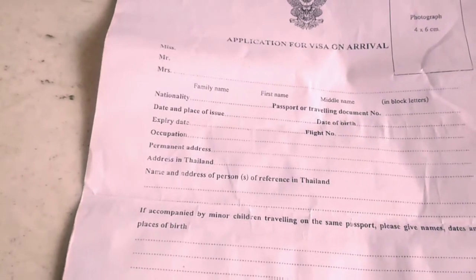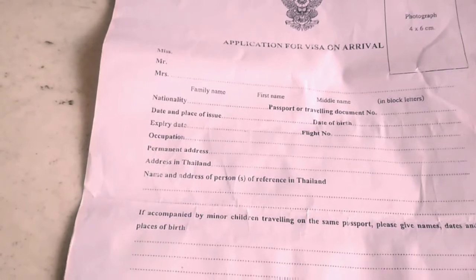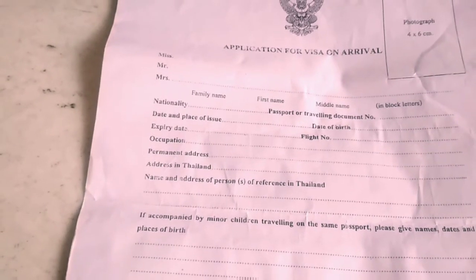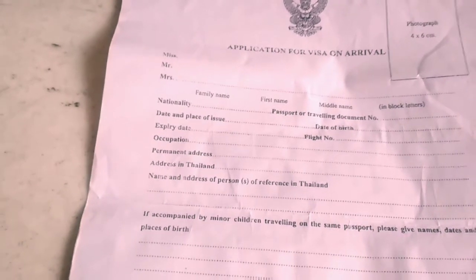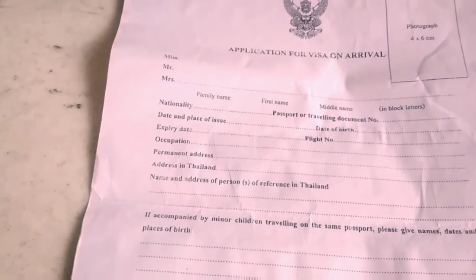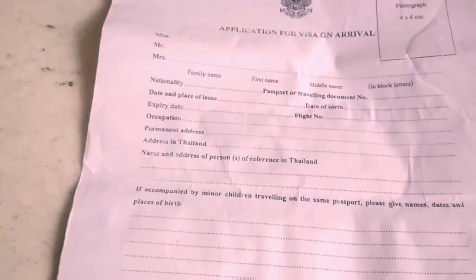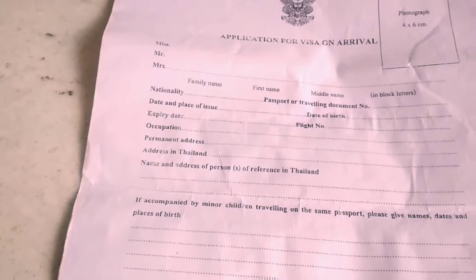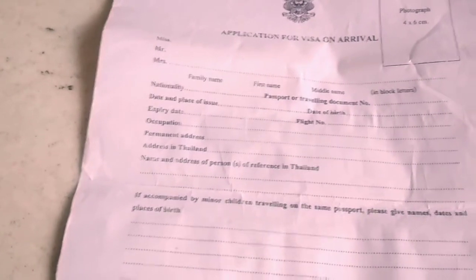Then you need to fill the occupation column. What you do for a living. If you are a teacher, then put teacher. If you are an engineer, then put engineer. If you are a musician, then put musician, whatever. Then your permanent address, where you live. You need to fill that column.